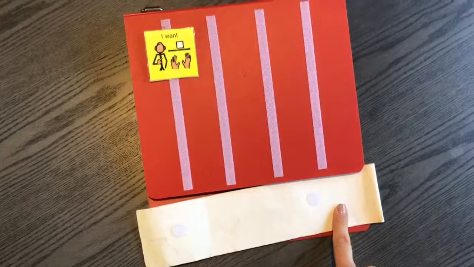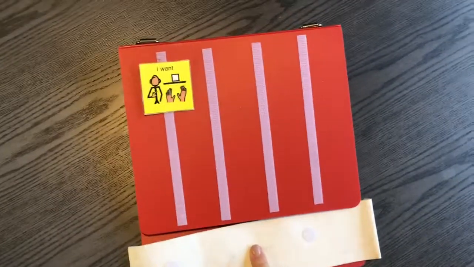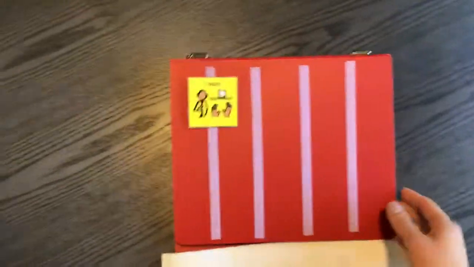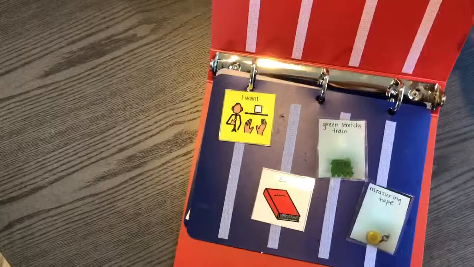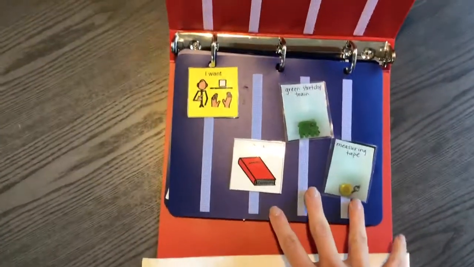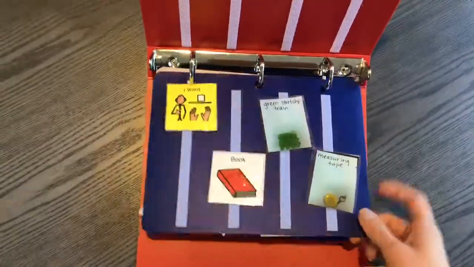This is the sentence strip we use for him. It's a little makeshift. We created it rather than using one that came with the board. So we have his I want, and as you look through it, we have different items. Right now, these are a lot of his preferred items, so these are front and center, really easy for him to find and get to.